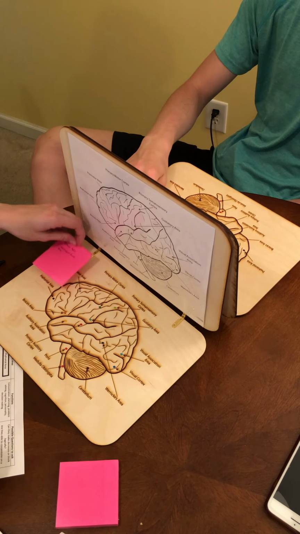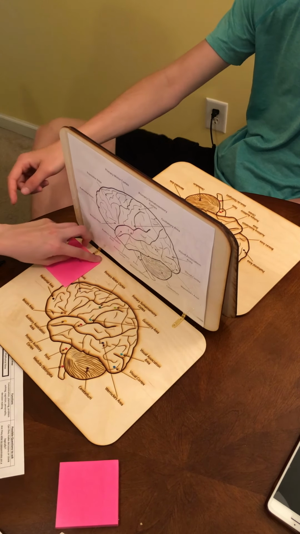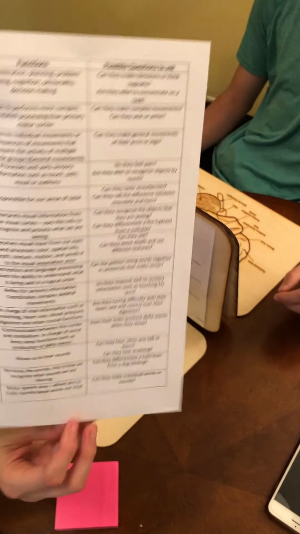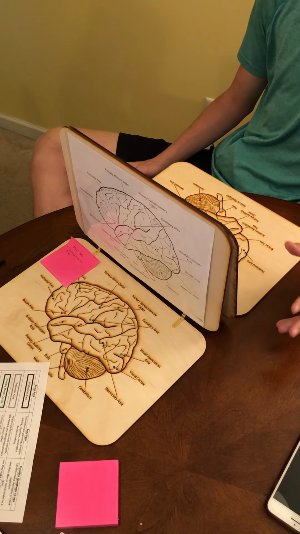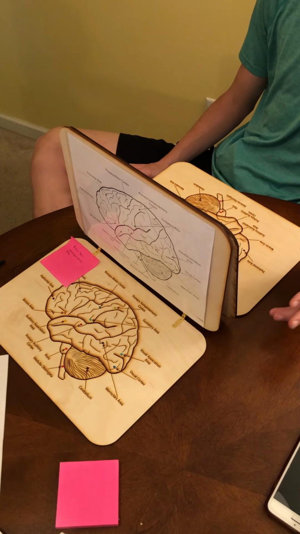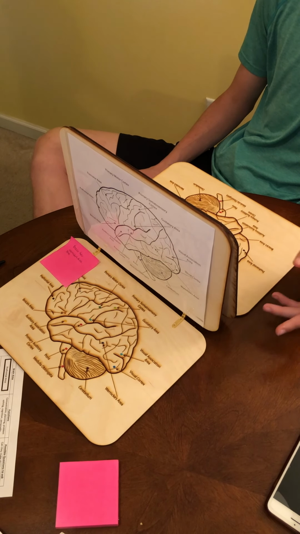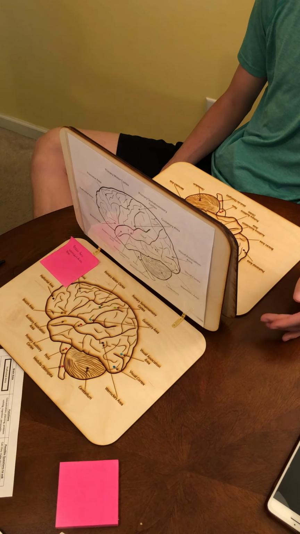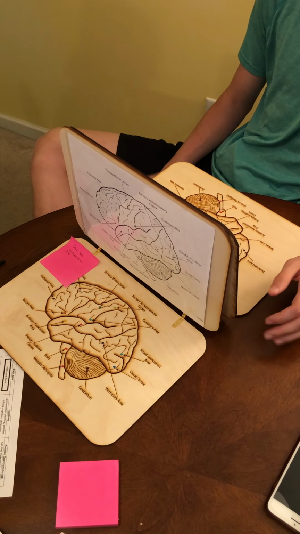You're then going to look at the reference sheet, and that shows you the actual areas of the brain and their functions, and they're going to have demonstration questions about them. And so you're going to ask questions on that sheet, and the other participant's going to say yes or no to whether or not that area of the brain works.